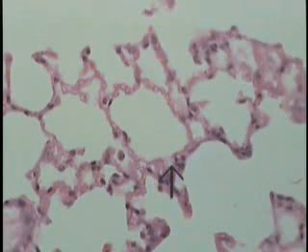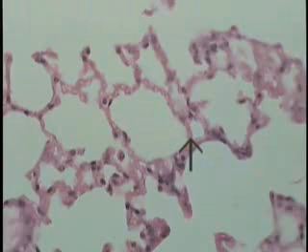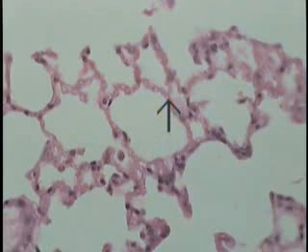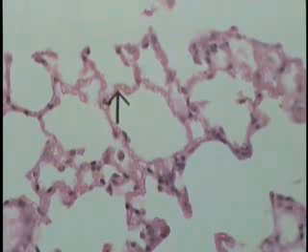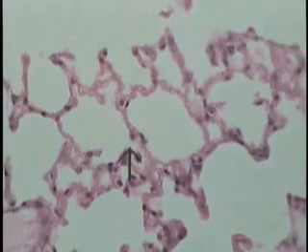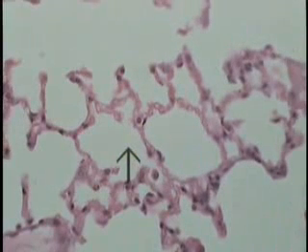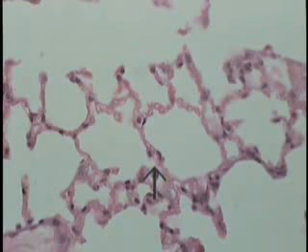Actually, what makes their walls easy to visualize is not so much the lining epithelium within their walls, but the erythrocytes within the capillaries. These small ghost-like structures forming the background and giving some sort of contrast so these alveolar walls can be visualized are erythrocytes within the capillaries inside of the alveolar wall, which is extraordinarily thin.